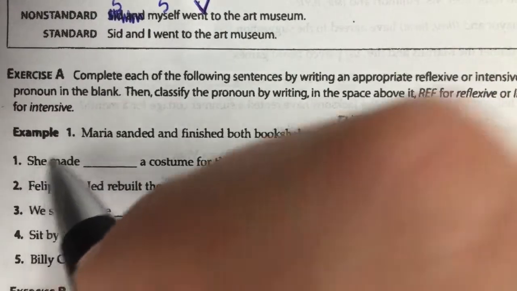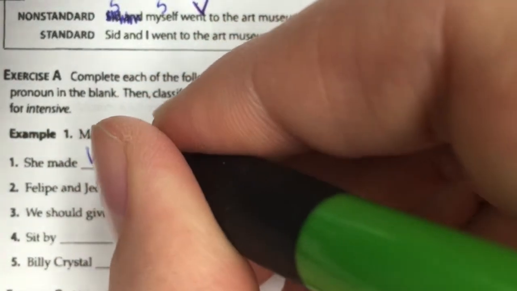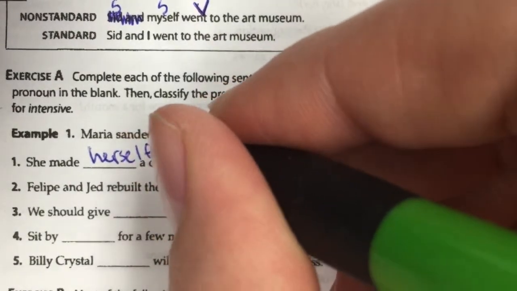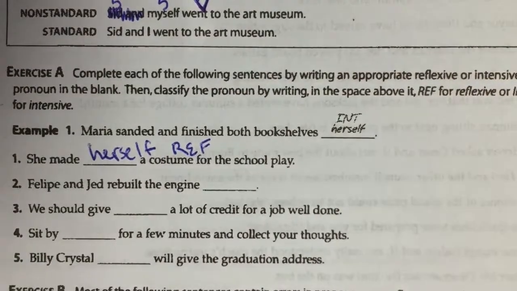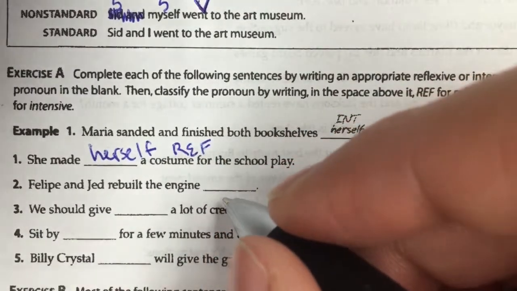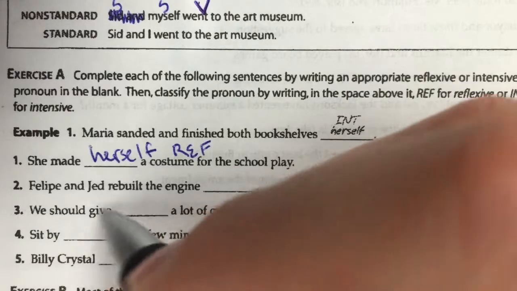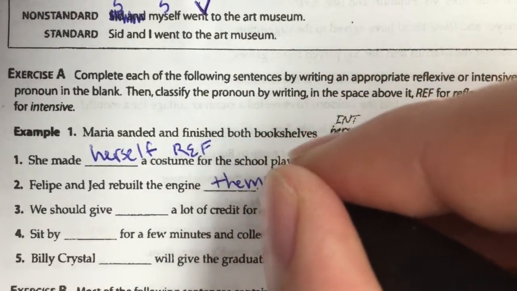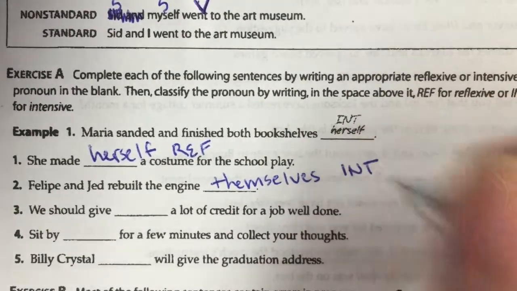So she made herself, and this one is intensive. No, sorry, this is reflexive. It's an indirect object. Number 2, Felipe and Jed rebuilt the engine. So this is our subject. We want to have the plural third person, that's themselves. This one is intensive. It doesn't serve any function.